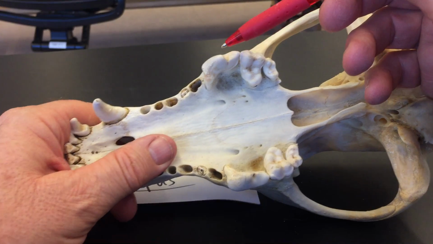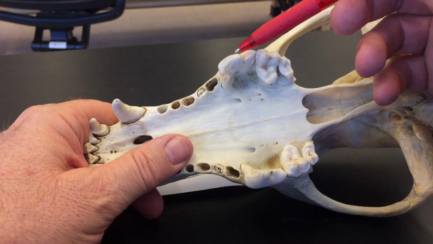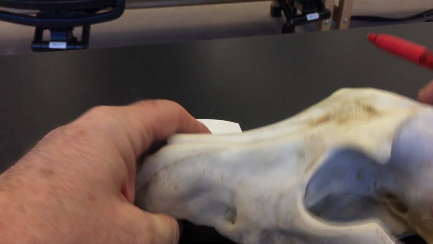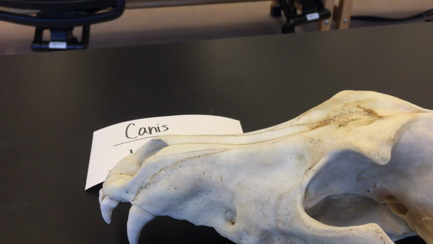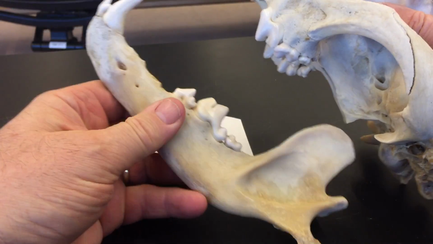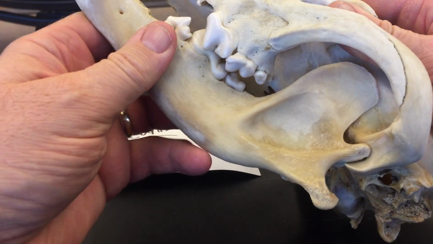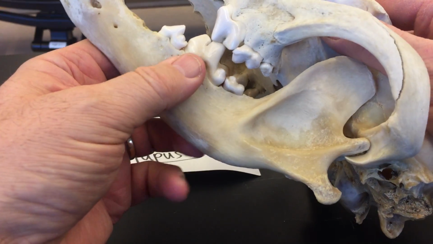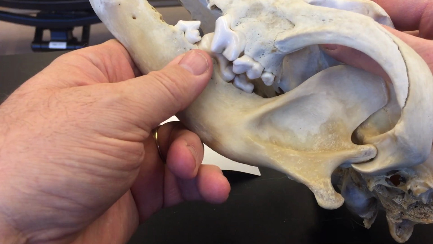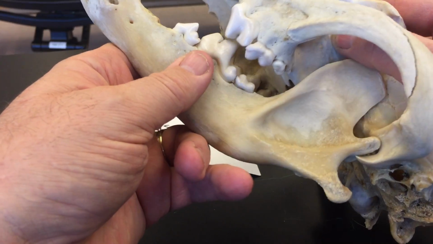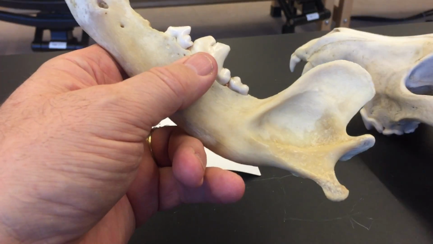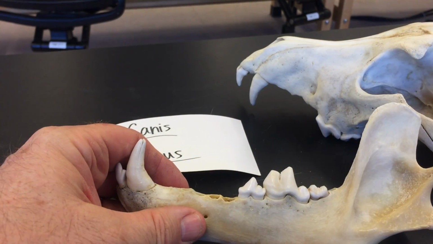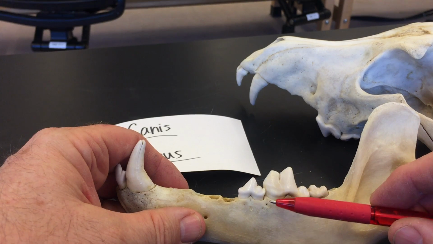Here's the carnassial in the upper left, carnassial in the upper right here. And let's look at the lower jaw. This is the lower jaw on the left side here. And notice how the two carnassials occlude here. That lower carnassial, this one right here, is nearly an inch long.